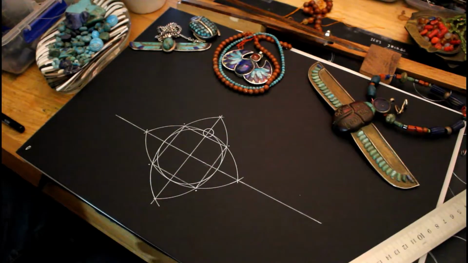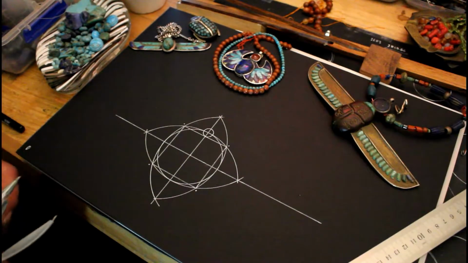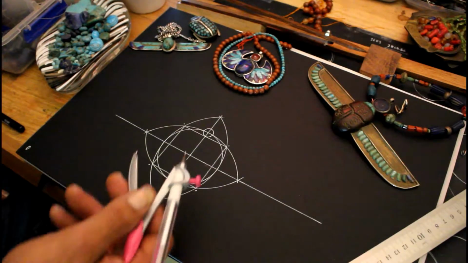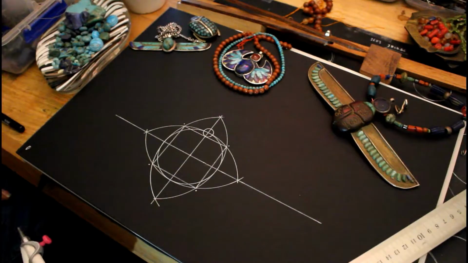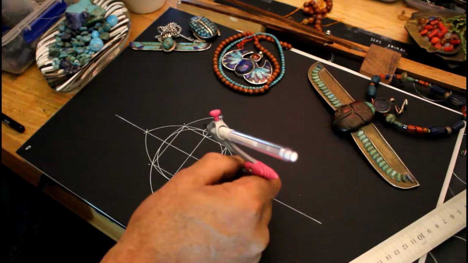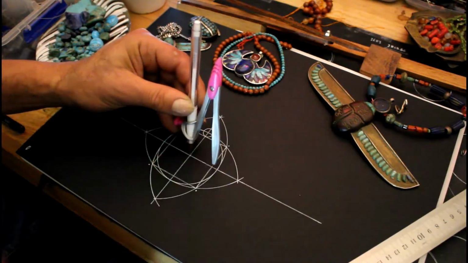Okay, now we want to draw a third circle within this drawing, and we want to get that circle inside that square, so that's not difficult. Again, all we need to do is take that as our radius here.